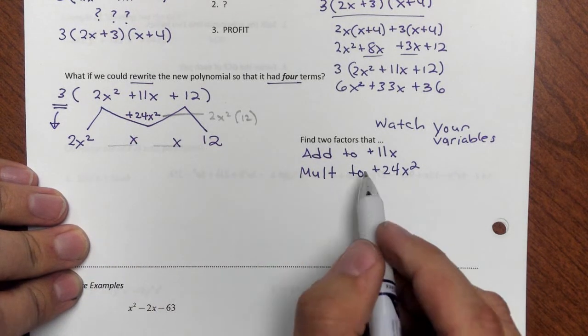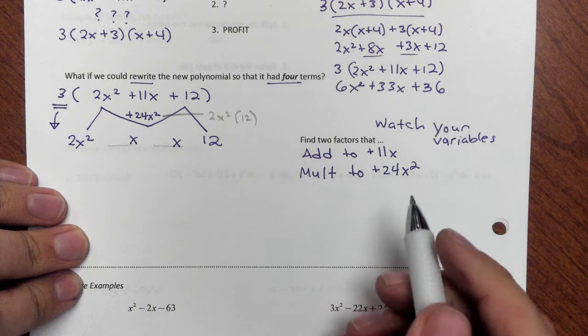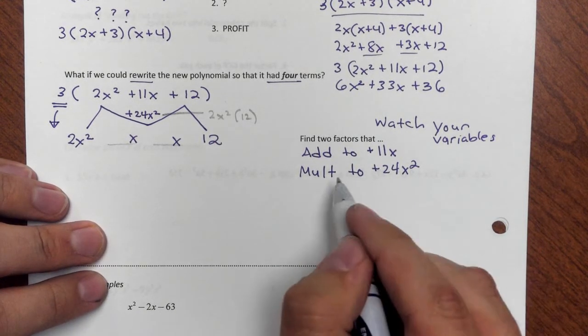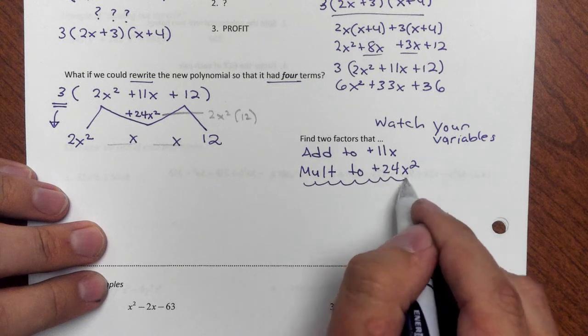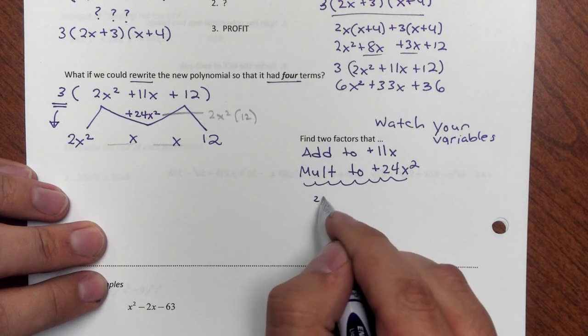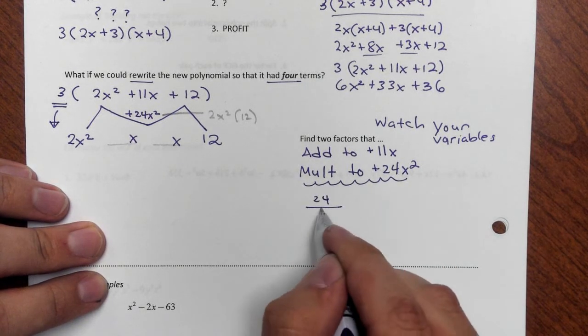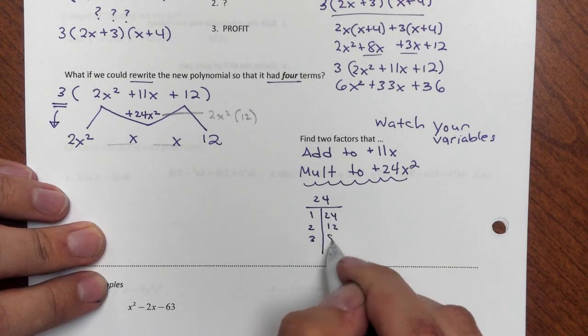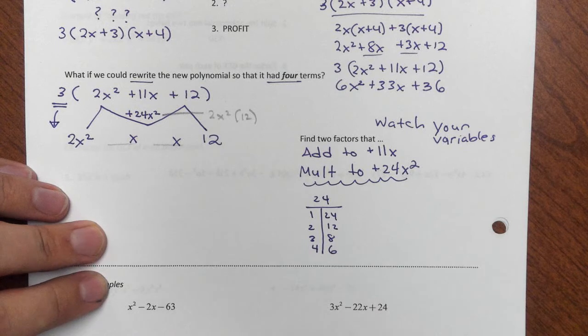And then the question is, what adds up to 11 while multiplying to 24? Well, the easiest way to answer this question is to think about what multiplies to 24x squared. Well, what multiplies to 24? That's a pretty short list. 24 is 1 times 24, it is 2 times 12, it is 3 times 8, and it's 4 times 6.